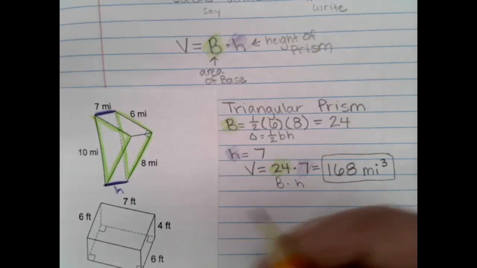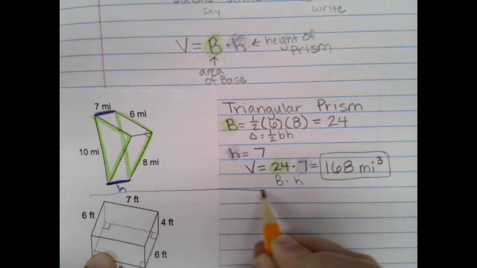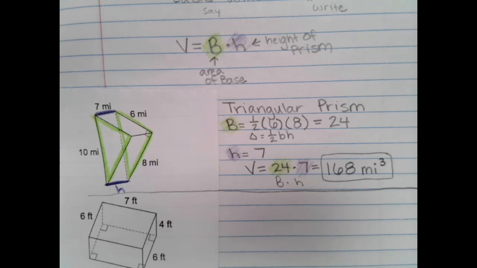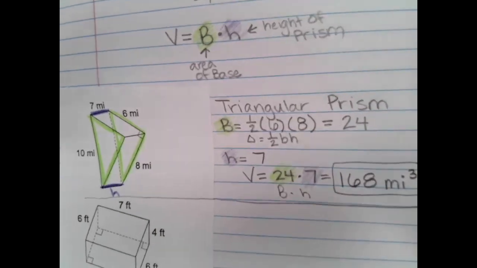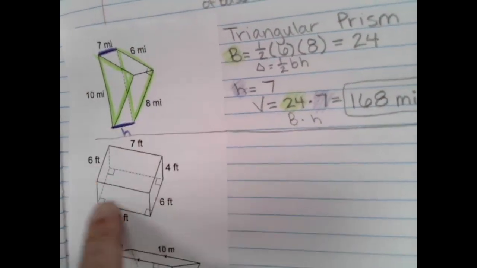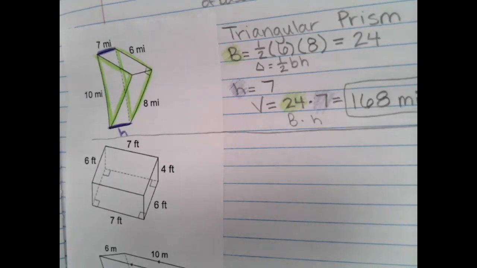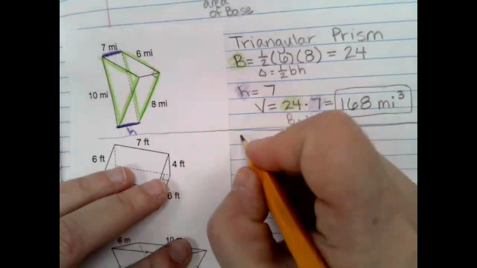All right, next up we have this next prism going on. What kind of prism is this next one? What is our base shape? What's our base shape in this next one? Yeah, a rectangle. This is a rectangular prism. All we see here are rectangles. So that tells us it's a rectangular prism. There's sides that are rectangles and the bases are rectangles. We don't have that shape that's different. So this one is our rectangular prism.